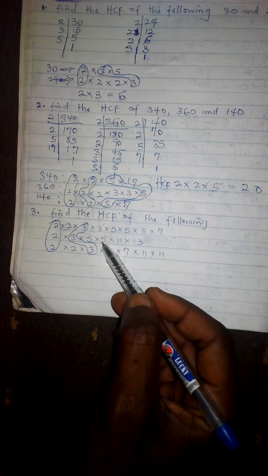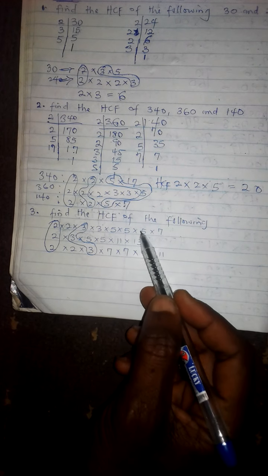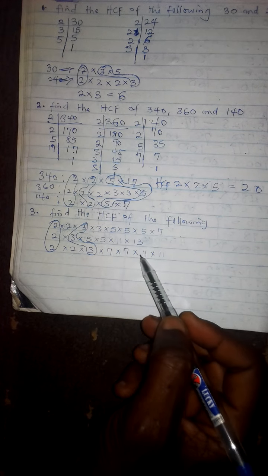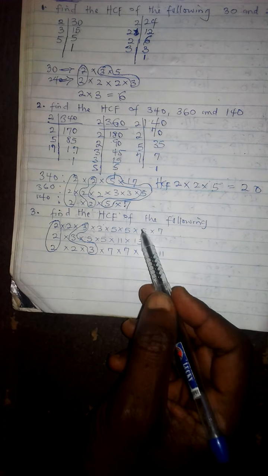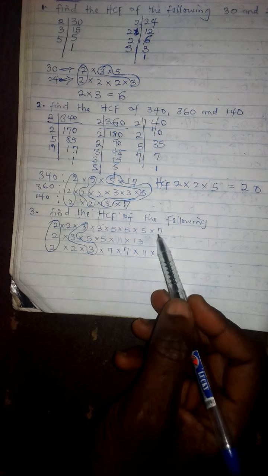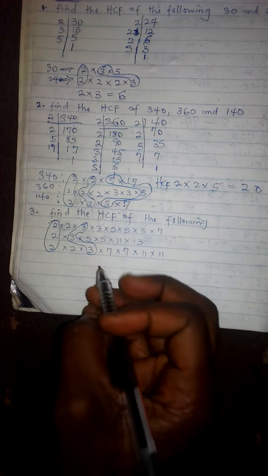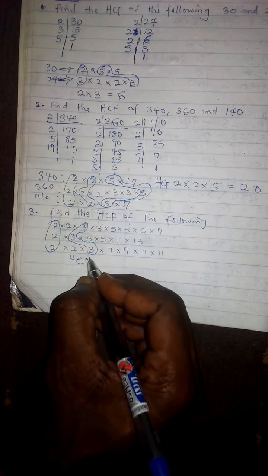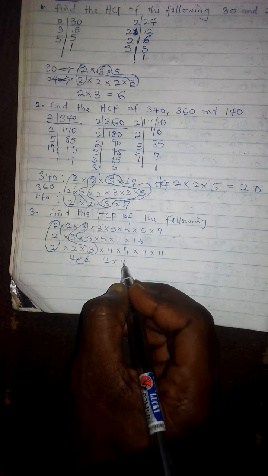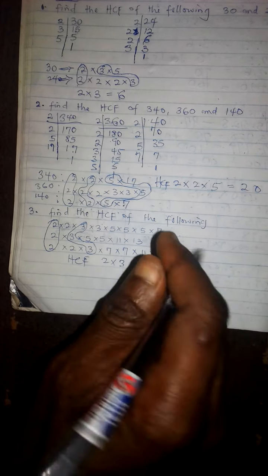Is 5 common? No. Let's see. 5 is not common. Is 11 common? No. 11 is here, 11 is here, but 11 is not here. What about 7? 7 is not in any of them. So the HCF here is simply 2 times 3. So it is actually 6.